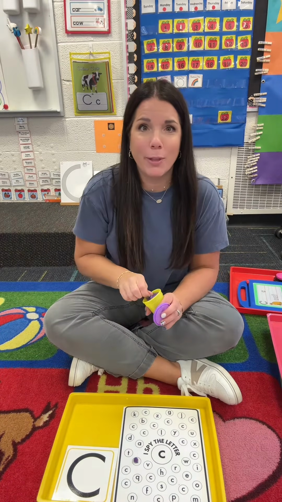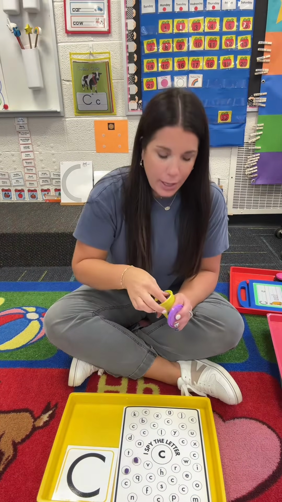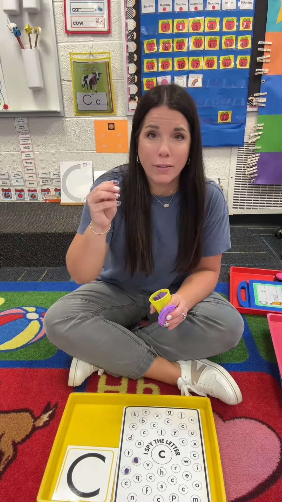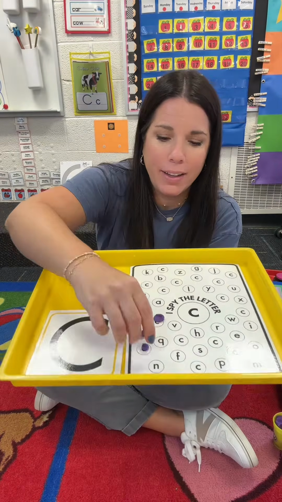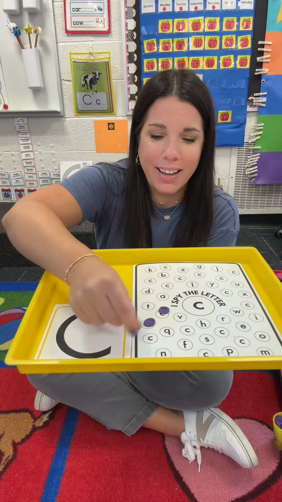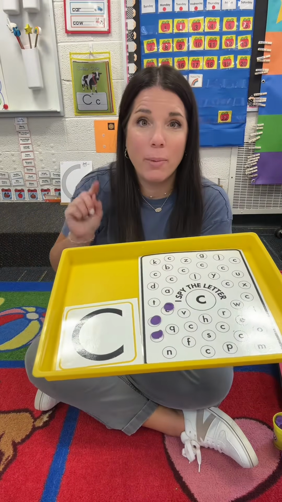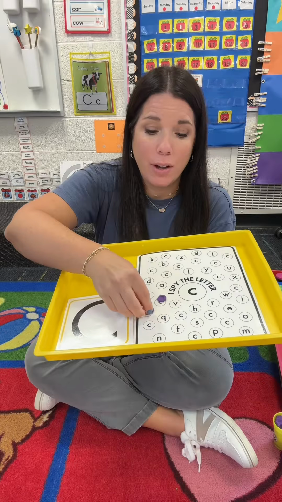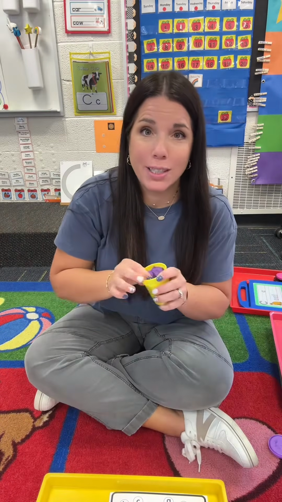Wait till you hear the best part though. Let's fill up all of the C's with these little balls. After you fill up and find all of the C's, then you get to press them in like a button. Ready? C says K. Okay, now remember, Play-Doh dries out, so you can't leave those on there. When you're all finished, put them back in the jar and make sure the lid gets put back on top.